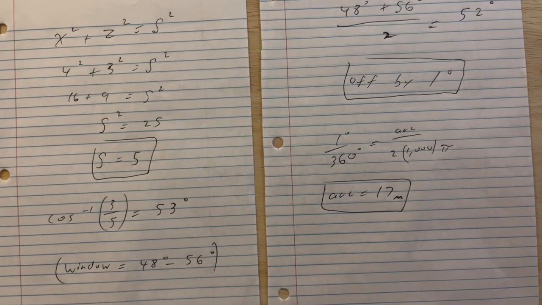And you could say the shooter, for example, was 2 kilometers away, which is over a mile. Then you would just double this, and 17 becomes 34. So still pretty close. Hopefully I made that look easy.